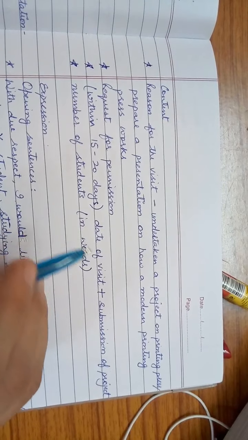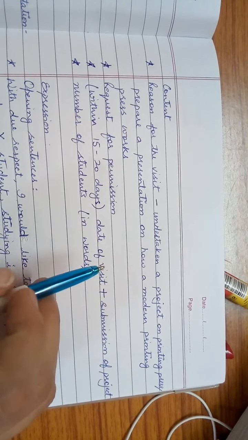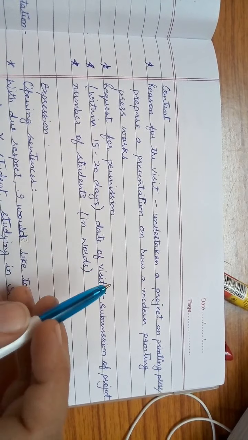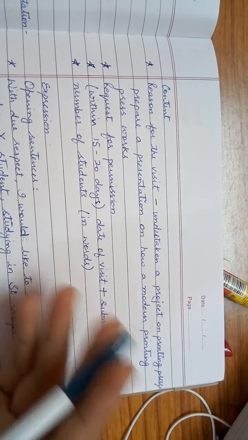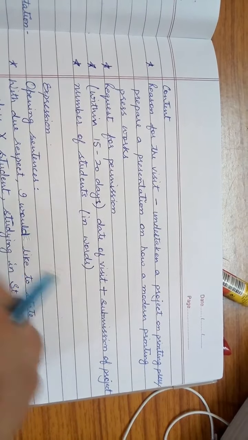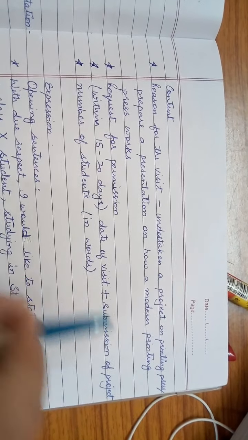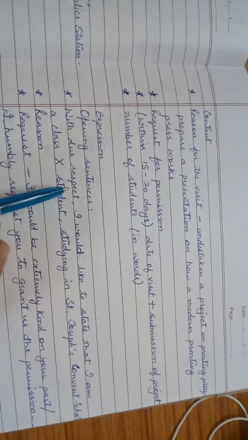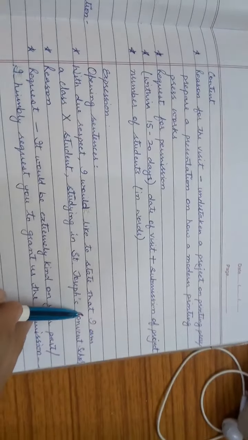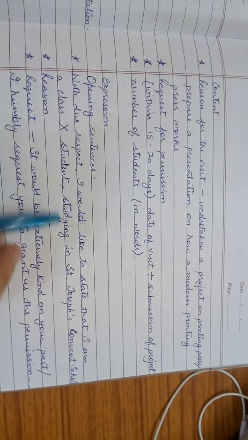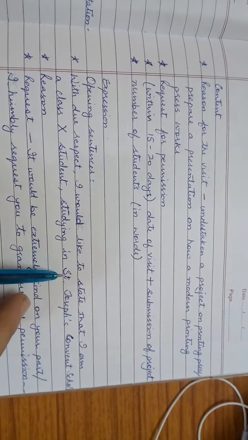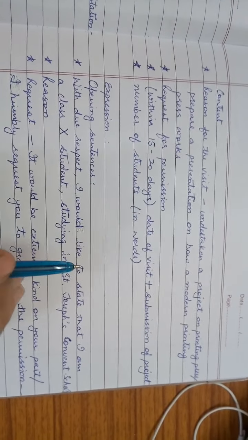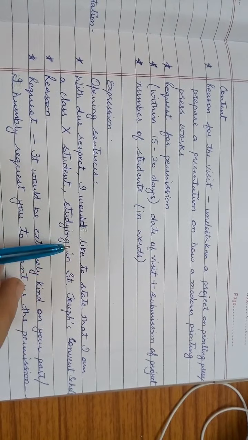Now we move on to the third part, which is the expression. Expression, as I told you, is related to how you open the letter, how you close the letter, and how you frame the information which you are providing in the letter. Now, in this case, the opening sentence can be: With due respect, I would like to state that I am a class 10 student studying in St. Joseph's Convent School. Another thing, children: in a formal letter, the language is always formal.